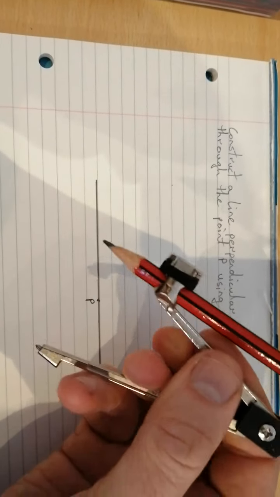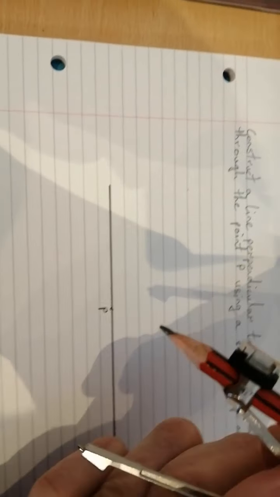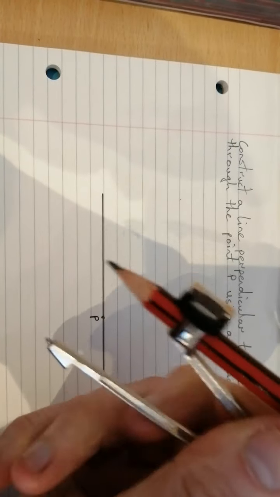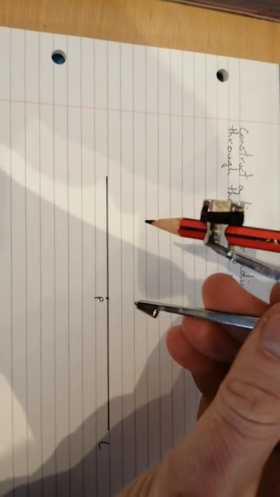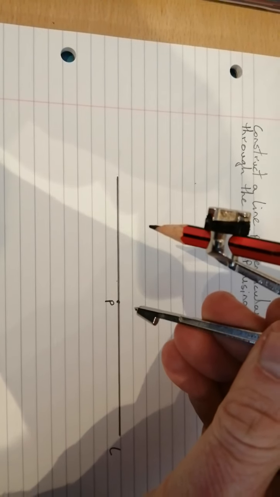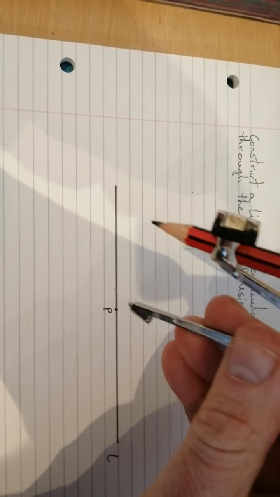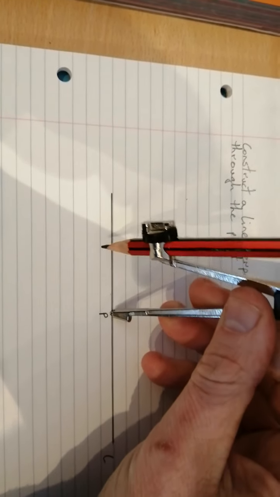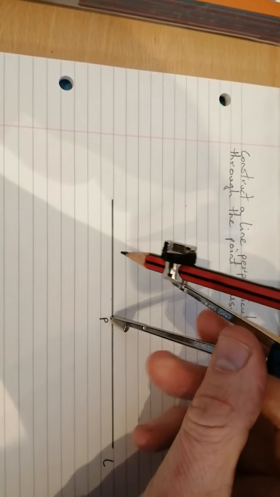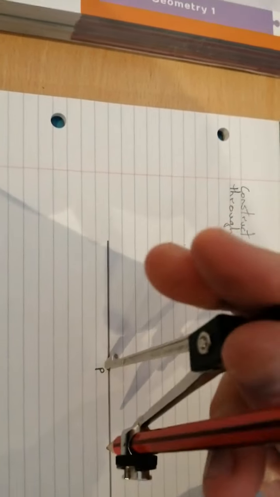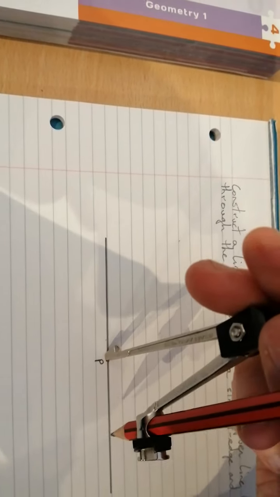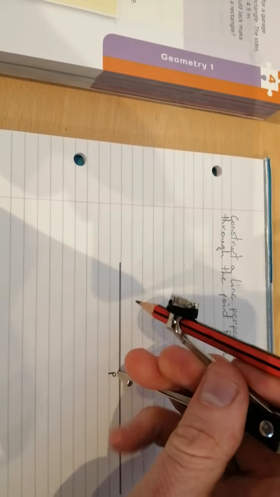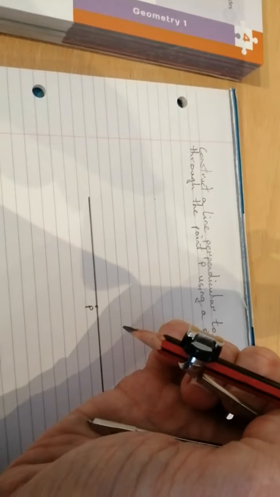I've put the pencil onto the compass this time to make it a bit easier. First thing we're going to do is just to move the pencil and the point apart. The distance you want them to be apart doesn't really matter, as long as your pencil isn't going to go off the edge of the line when you're going to draw an arc in a second. So there has to be enough room on either side of the P so that the pencil doesn't go off the line. So don't stretch it out way over here. It doesn't matter, just so long as it's not too long.